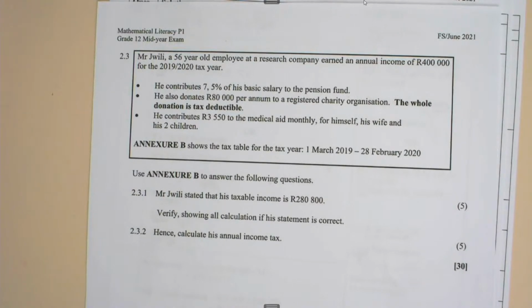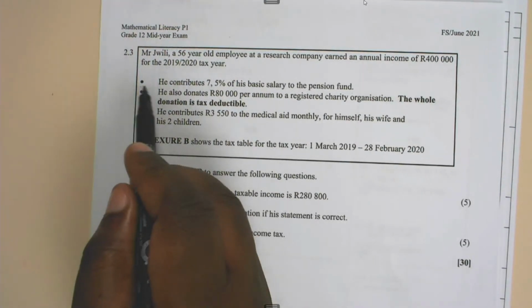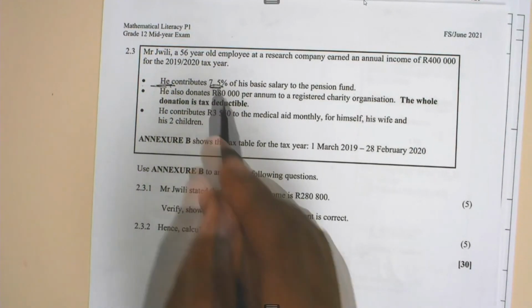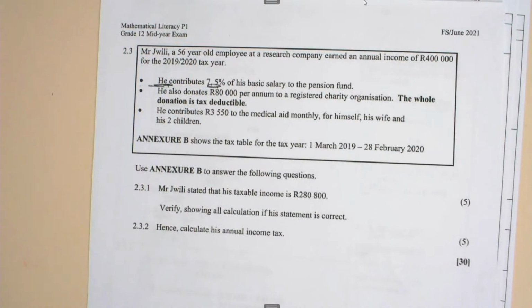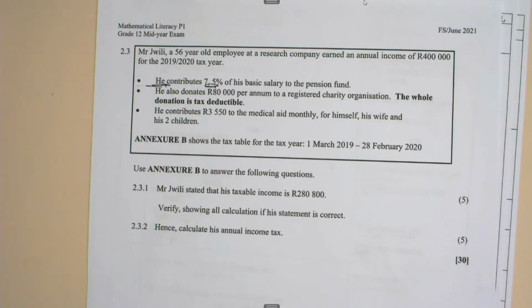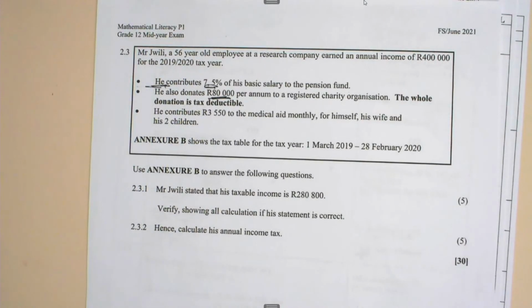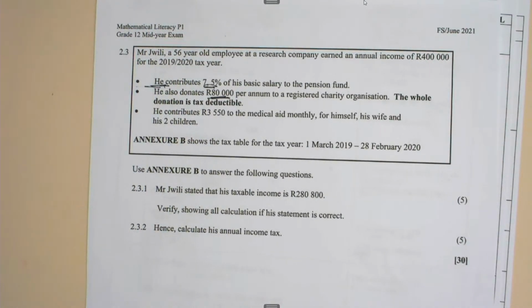And then it goes on, bullet number 1, he contributes 7.5% of his basic salary to the pension fund. He also donates 80,000 per annum to a registered charity organization.